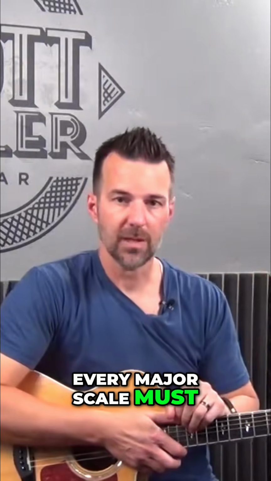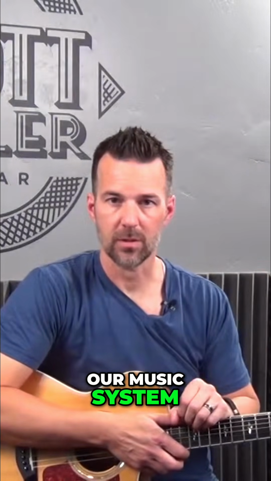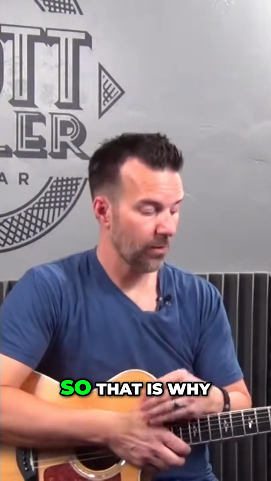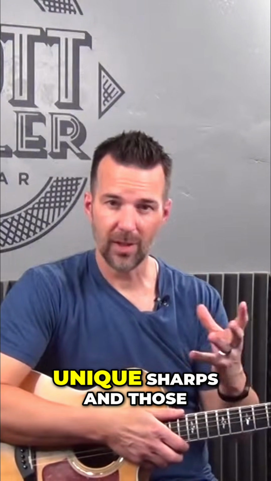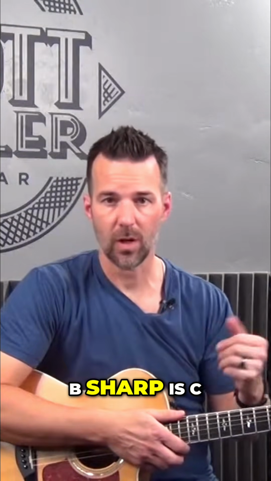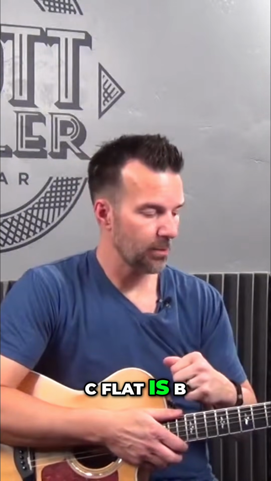Okay, step 3, guys, is probably the most misunderstood concept. Every major scale must have one of each of the letters in our music system. What are the letters we use? A, B, C, D, E, F, and G. That is why some scales have those unique sharps and unique flats: E sharp is just F, B sharp is C, C flat is B, and F flat is E.